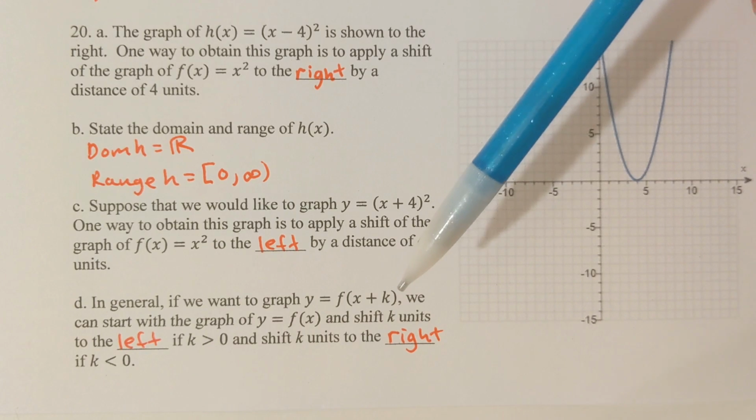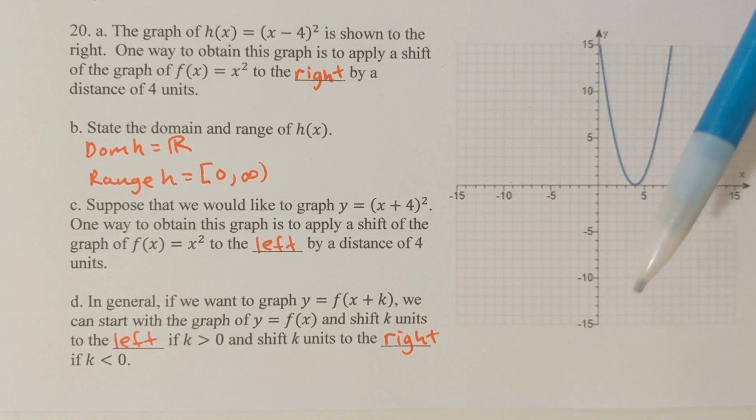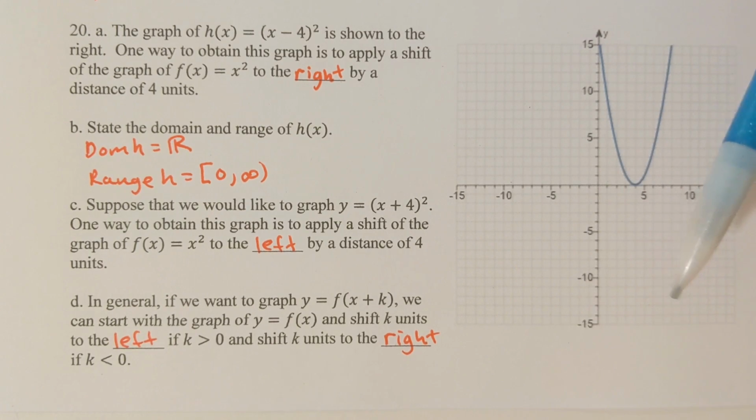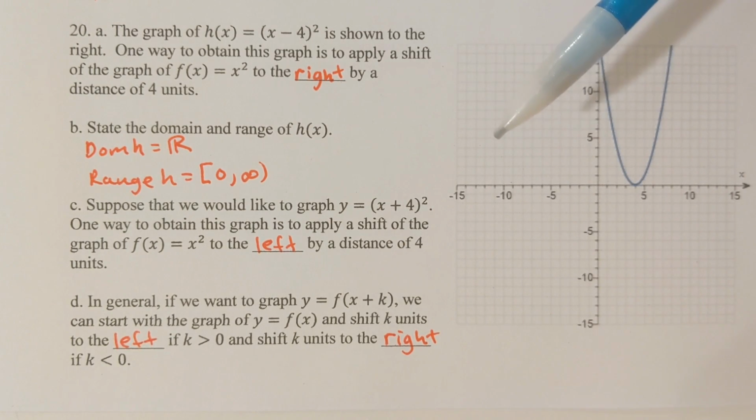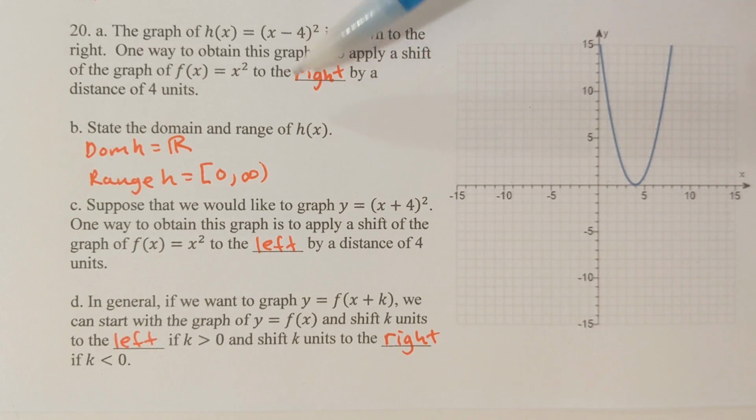Now that's kind of backwards from how we want to think of it. We tend to think k positive, I go to the right, k negative, I go to the left, but it's switched on us. Okay, k positive means that you're going to go to the left. K negative, like what we see here, means that you're going to go to the right that many units.